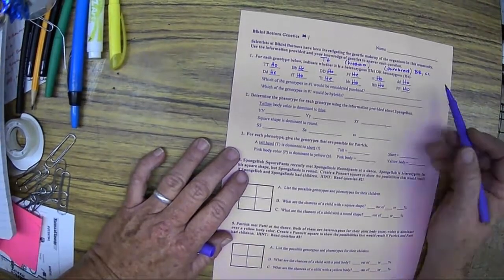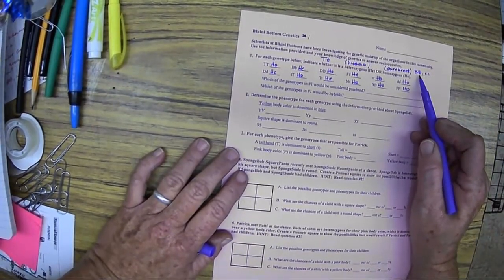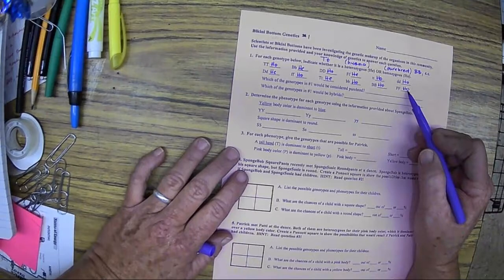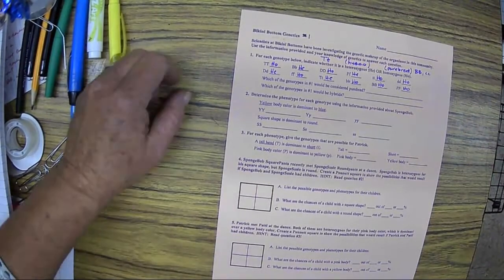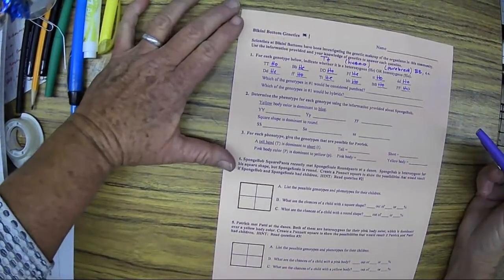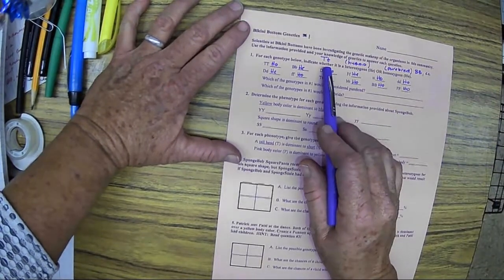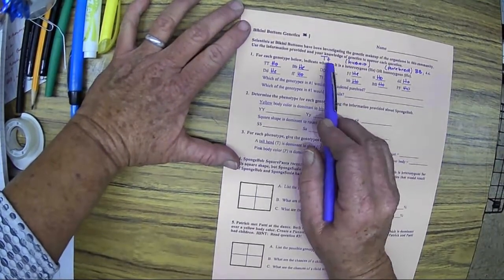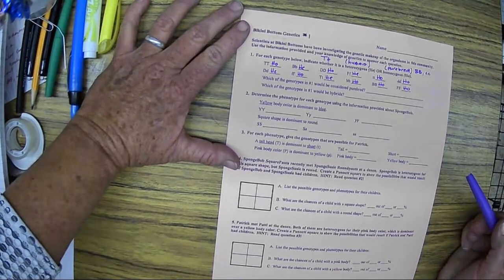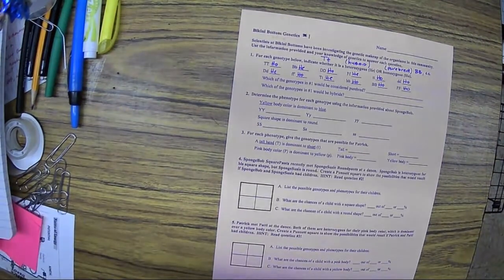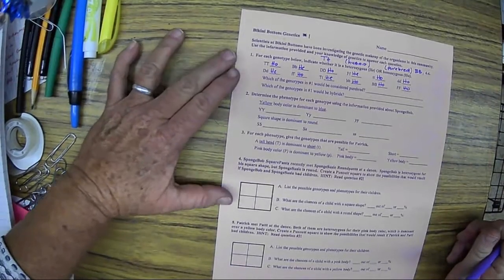Okay? So if they're going to have 2 capital letters or 2 lowercase letters, they're going to be homozygous. It means that they will be passing on the genetic trait every single time into their offspring. Hybrids will have that recessive gene, and although they're passing on the gene, it may or may not show up in their offspring. Depends on who the other mate is.